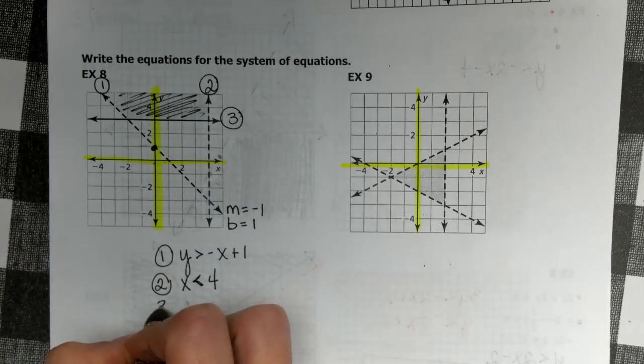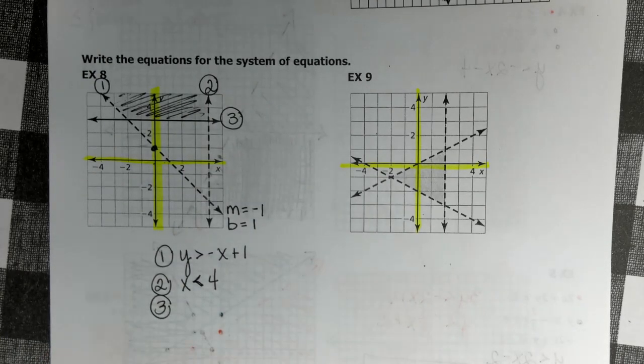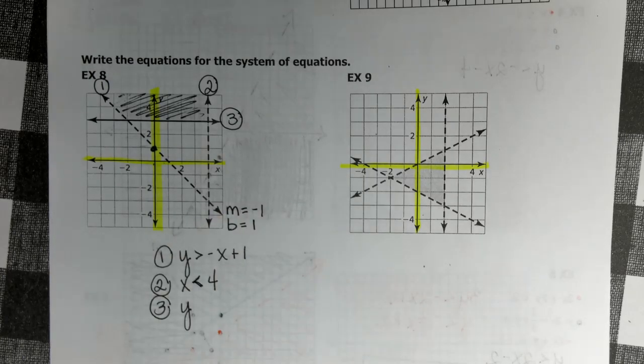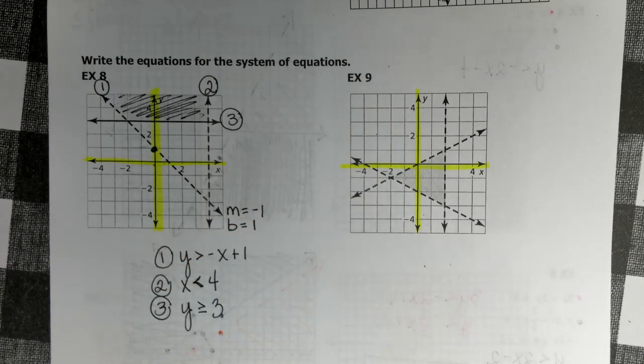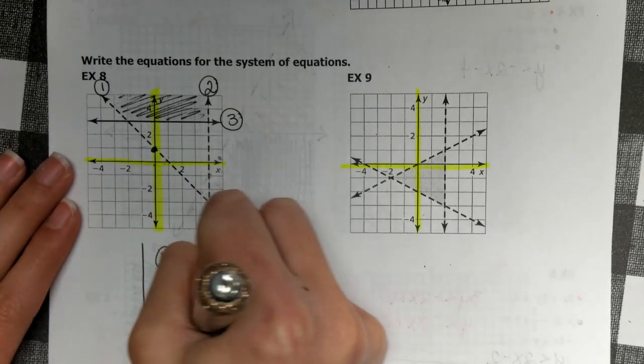Okay. My third equation is a horizontal line. So that's going to be y is what? Greater than or equal to 3. Okay, I want you to do example 9, and then we're going to check it.